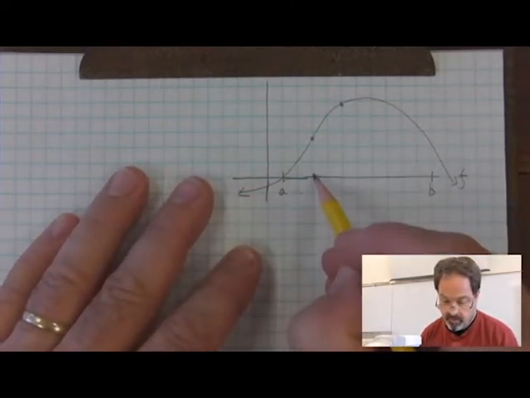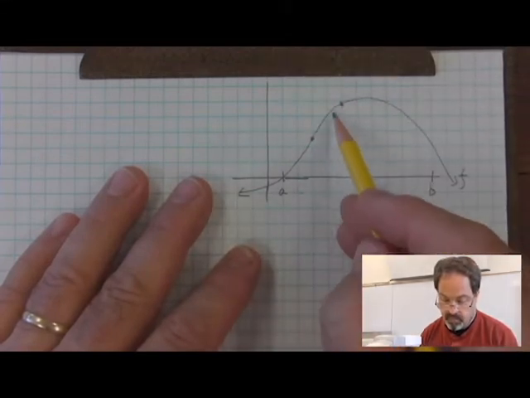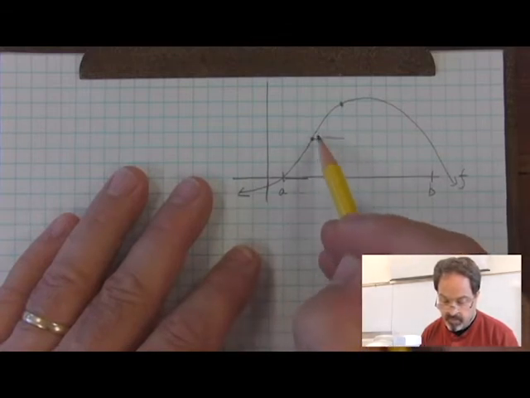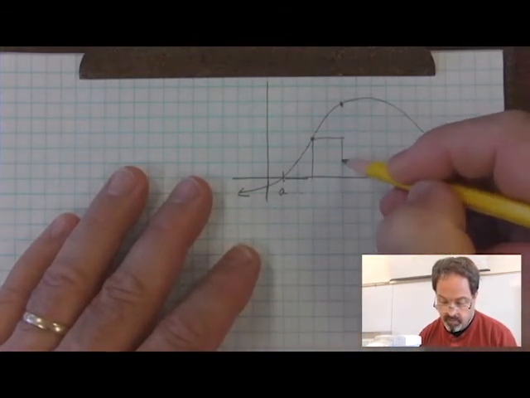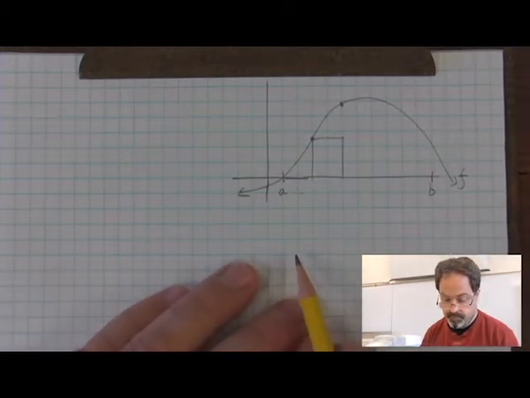So if I have one rectangle between these 2 points, and if I use the left point of these two to determine the height of the rectangle, the representative rectangle could look like this.